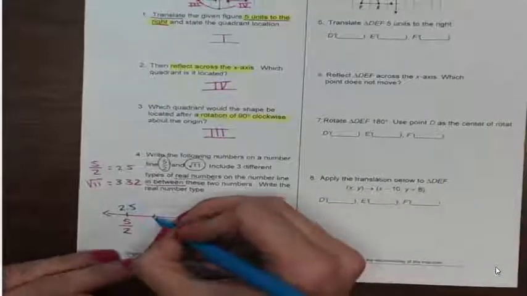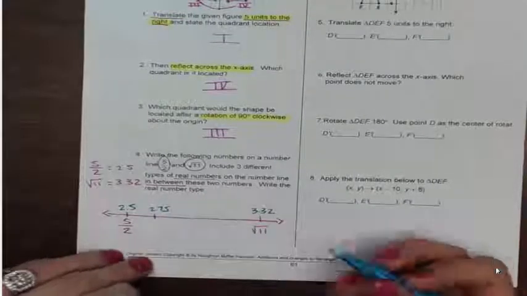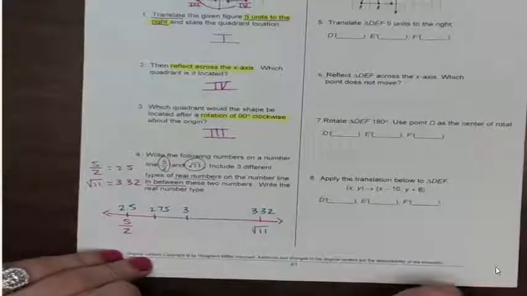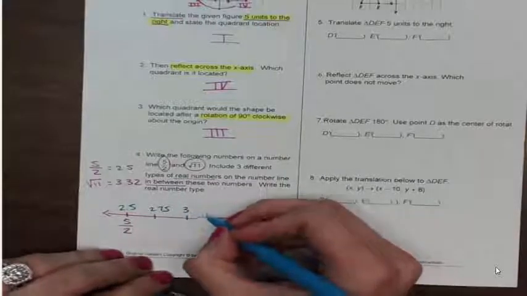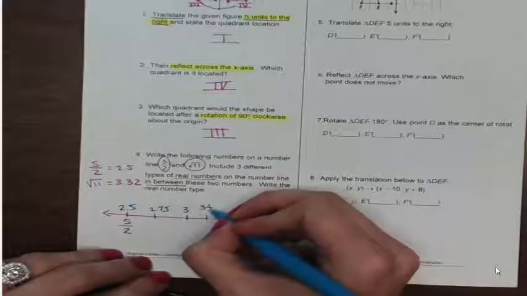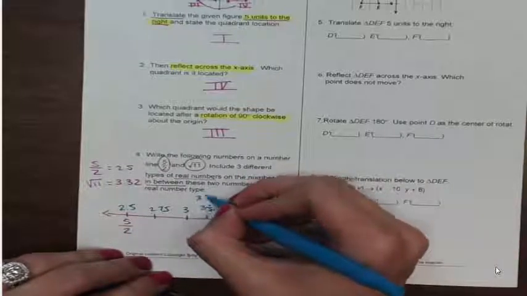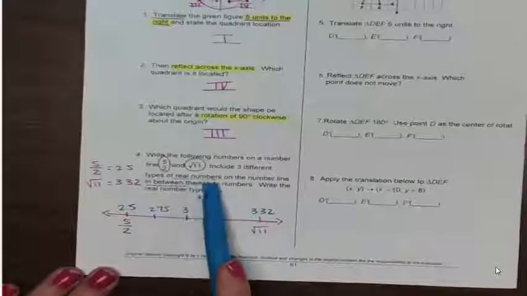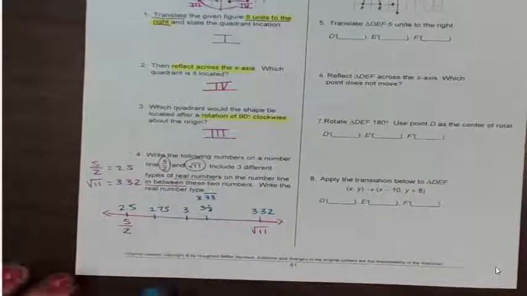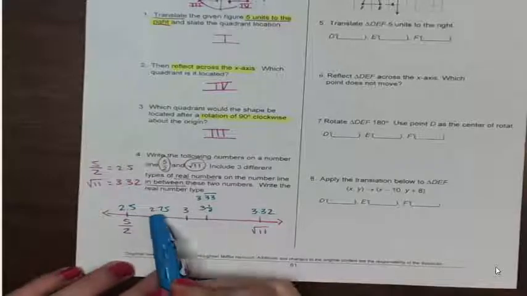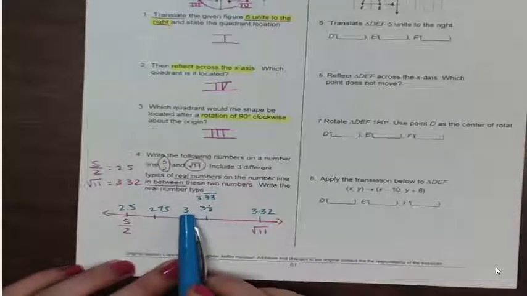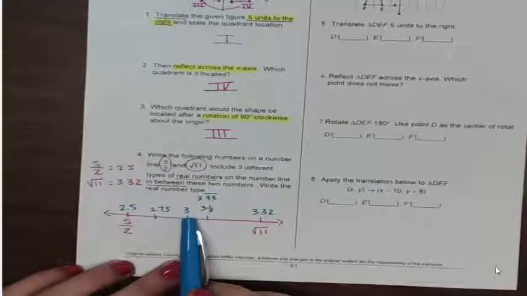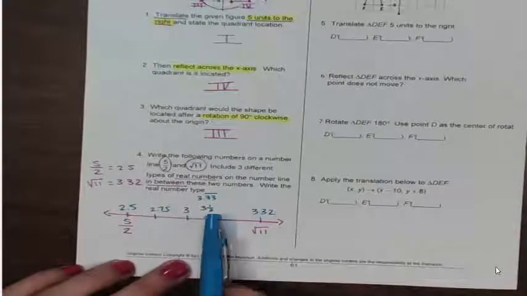So I'm going to choose 2.75 would go next. I'm going to choose 3, which is an integer. I could do 3 1/3. Because when I translate that into a decimal, it's 3.33 repeating, which is a repeating decimal, which falls under our rational numbers. And that's all it's asking me, 3 different types of real numbers on a number line. So this is a terminating decimal, which is a rational number. This could be an integer or a natural number. And this is a repeating decimal, which is a rational number.